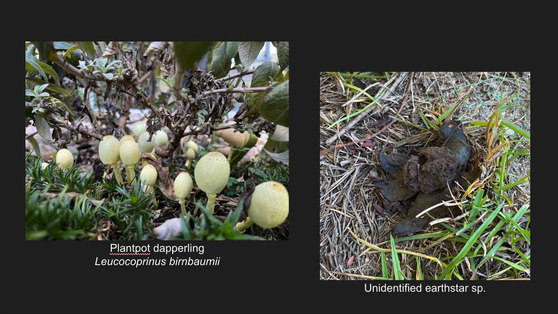Some other ones you'll find that are commonly known or seen would be like chicken of the woods. Stinkhorns are very common. You can find those in the Sustainable Carolina Garden.